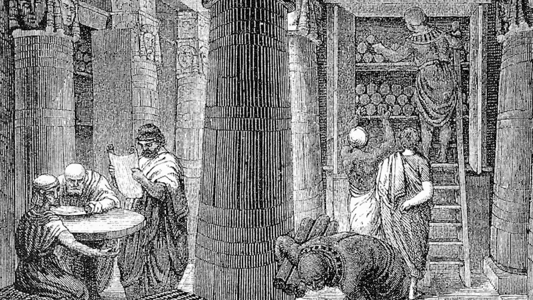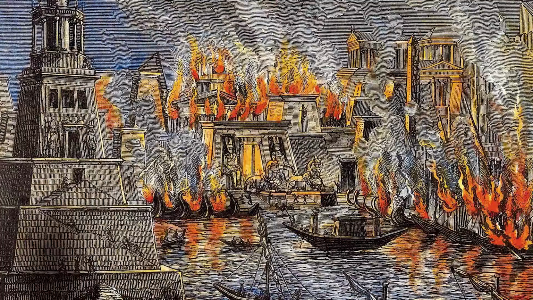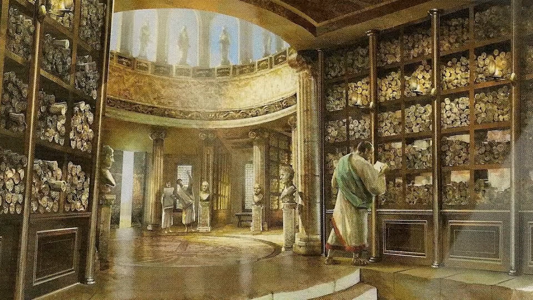In the year 48 BC, a fire rages on the streets of Alexandria. Nearly 40,000 scrolls were destroyed. This had many believing it set back humanity by nearly a millennium.